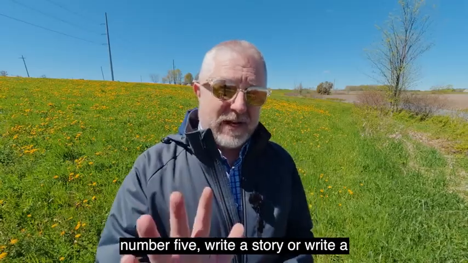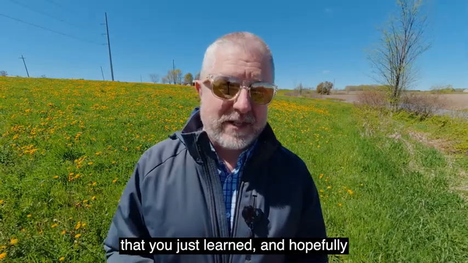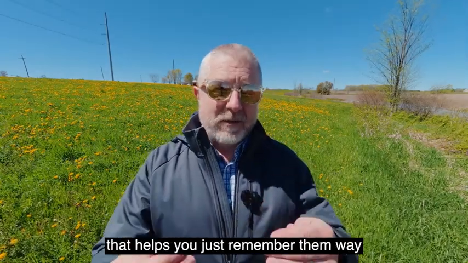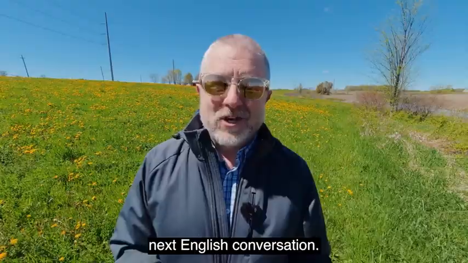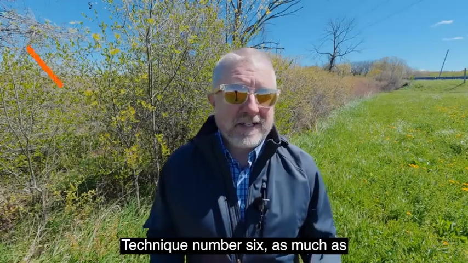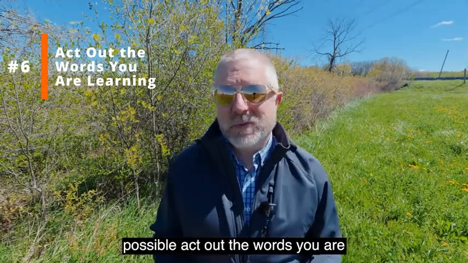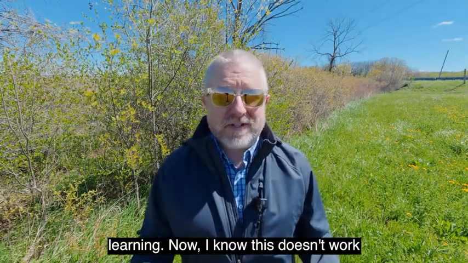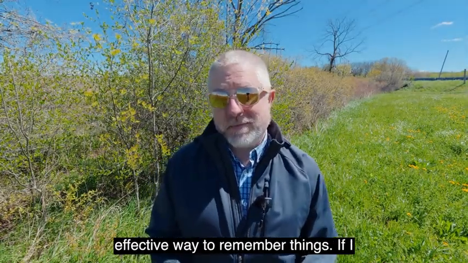So technique number 5, write a story or write a comic strip, use the words and phrases that you just learned, and hopefully that helps you just remember them way better when you need to use them in your next English conversation. Technique number 6, as much as possible, act out the words you are learning. Now, I know this doesn't work for every single word, but it is a very effective way to remember things.